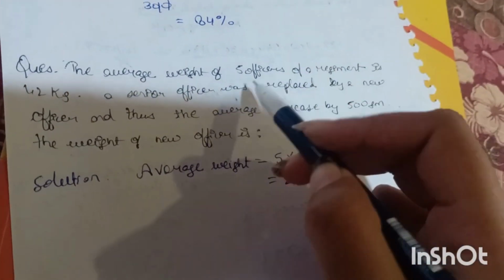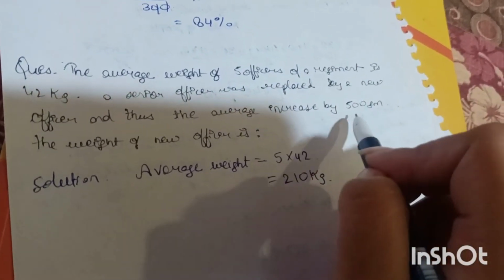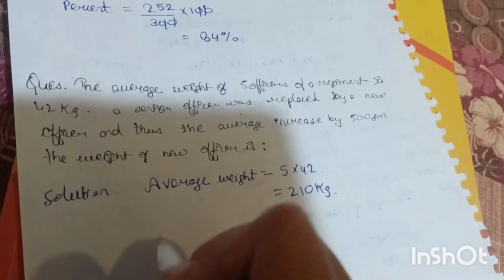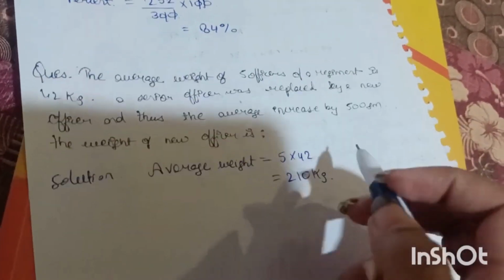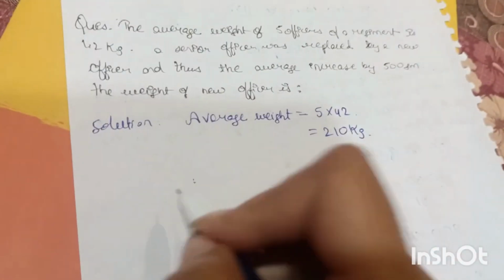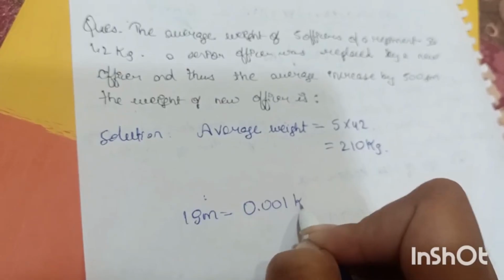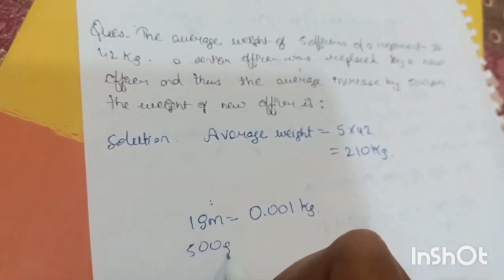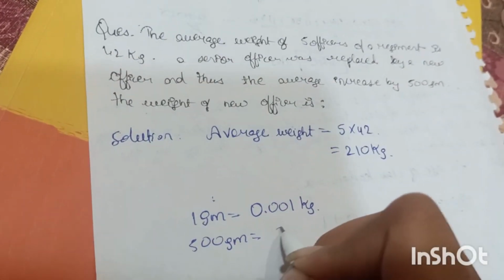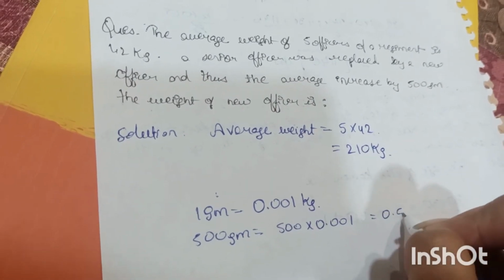Now when we have replaced one senior officer by a new officer, the average is increased by 500 gram. So let's convert 500 gram into kg. How will we do it? 1 gram equals 0.001 kg. So 500 gram equals 500 into 0.001. So we'll get the value 0.5.